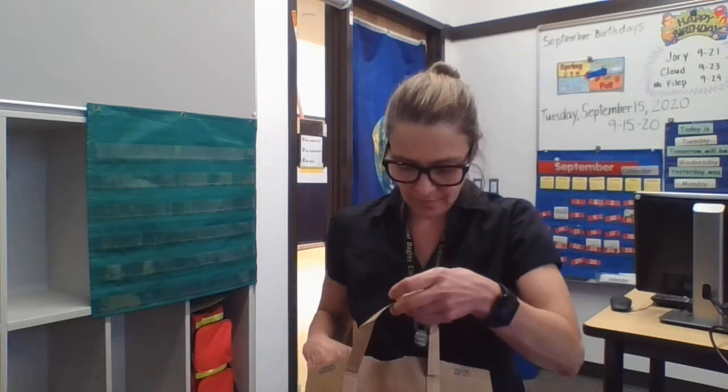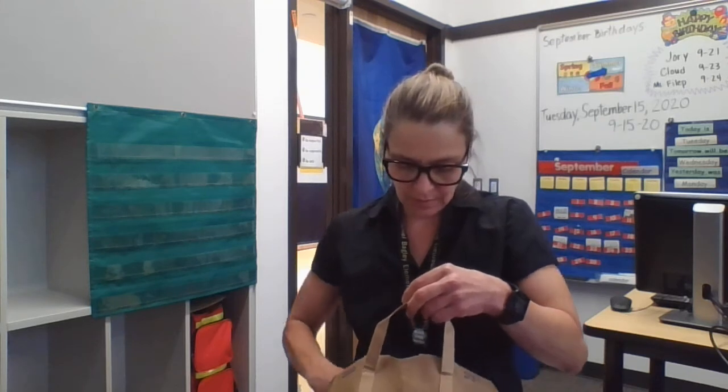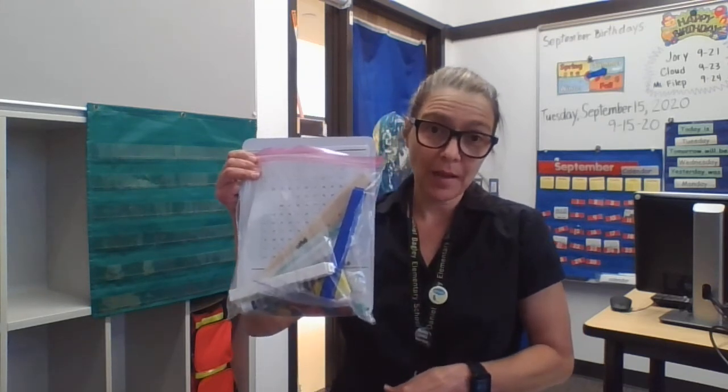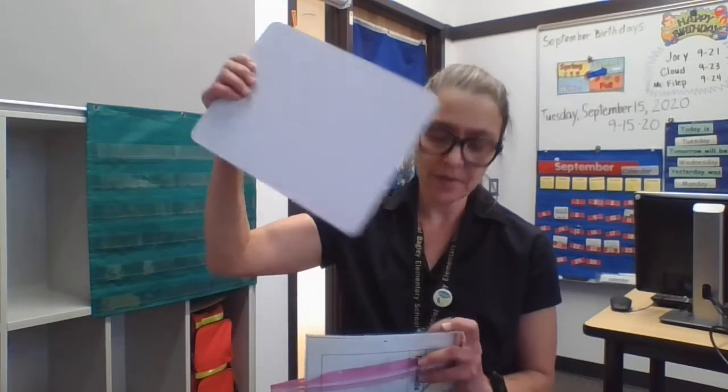Good morning, and we are going to start our math today, and we're going to be going through our bag again. So you're going to need to get your bag or your supplies, and I need you to get out your little math tools kit, and right away I want you to find your ruler and put it in there. It's a little plastic bag, and you have a hundreds chart in there and a place value chart. And I want you to find your whiteboard, and I want you to put your whiteboard in there.